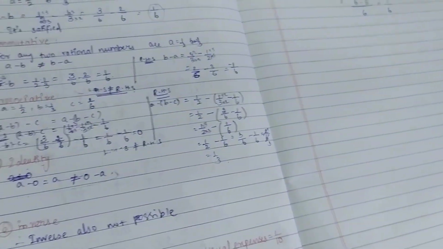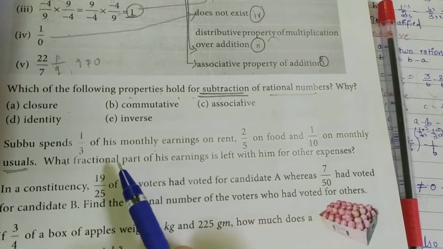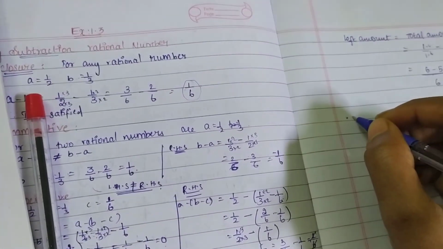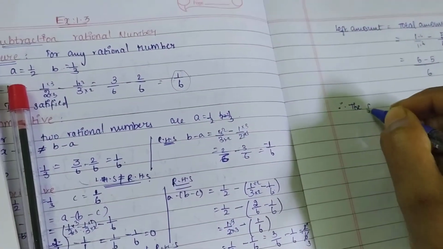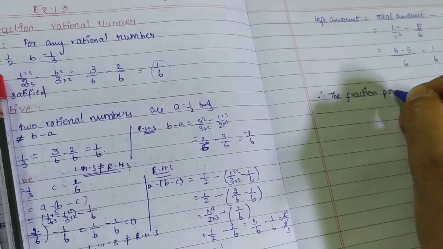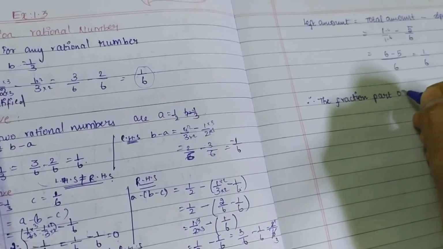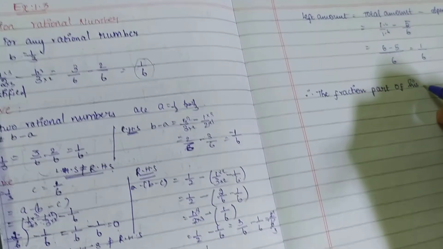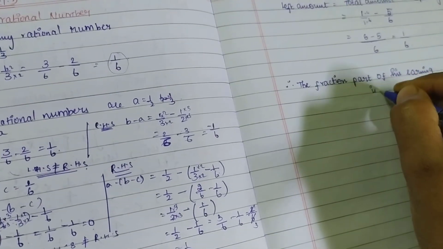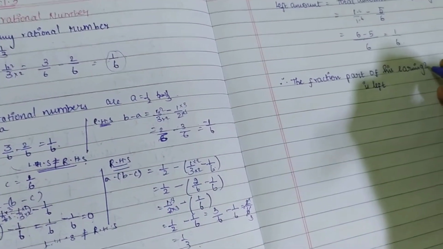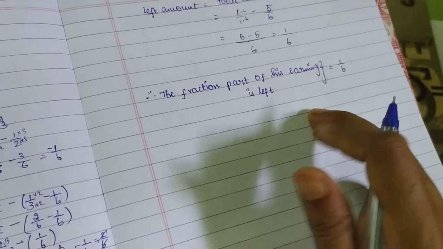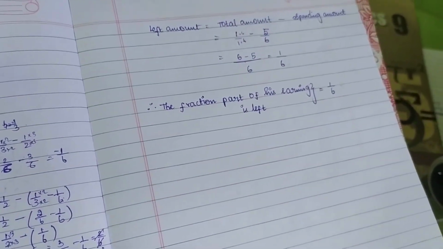What they are asking is what fraction part of his earning is left. Therefore the fraction part of earning that is left is equal to 1/6 part. They are asking for the fraction part, that's why we are taking it like this.